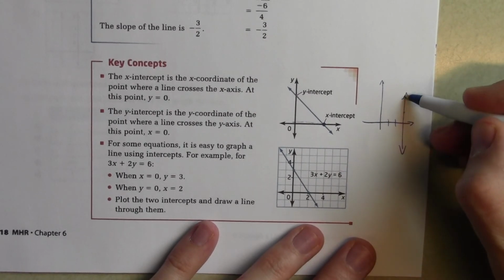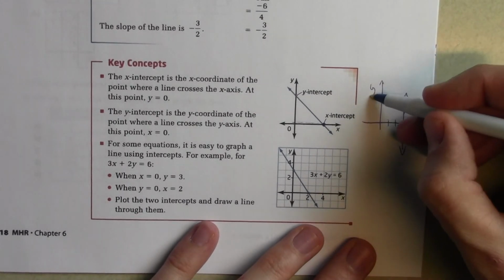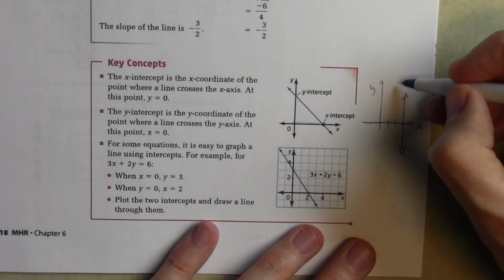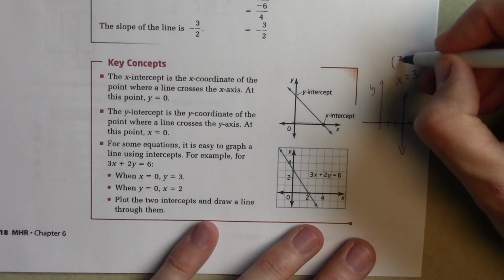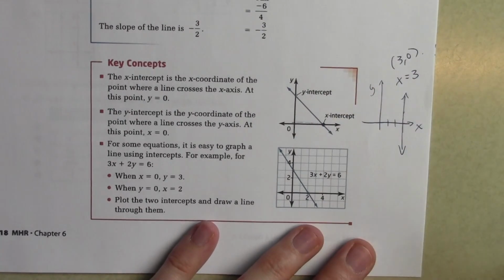So this example here, this is what you're referring to, right? Here's y and here's x. This would have an x-intercept, x equals 3. So our x-intercept would be 3, 0. There would be no y-intercept.